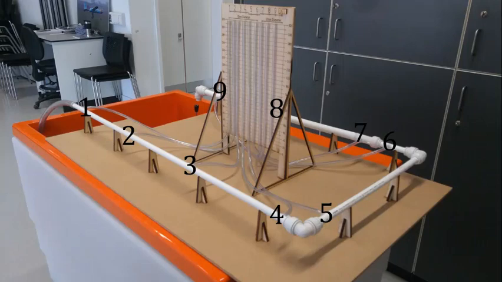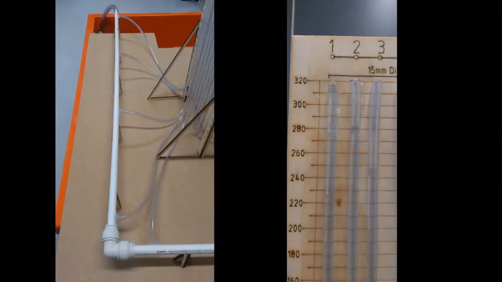Let's start by taking a look at the first 3. All 3 of the first readings are located on the same piece of pipe of constant diameter. All 3 of the readings are located the same distance apart, and therefore experience basically the same head loss between each reading, as we now know head loss is proportional to length.